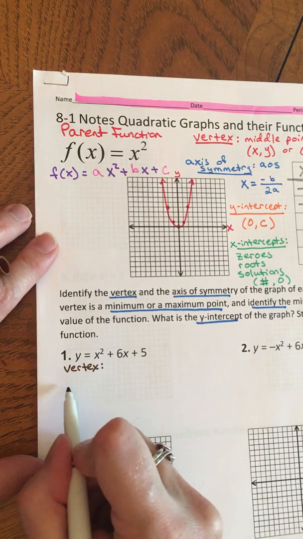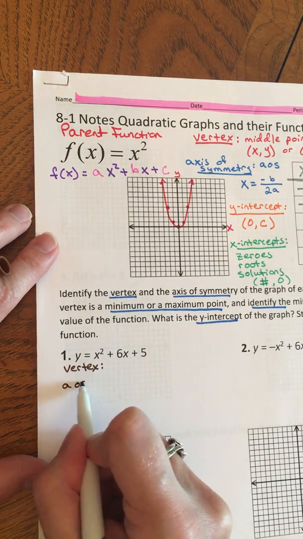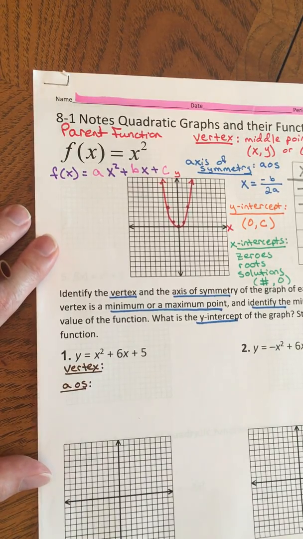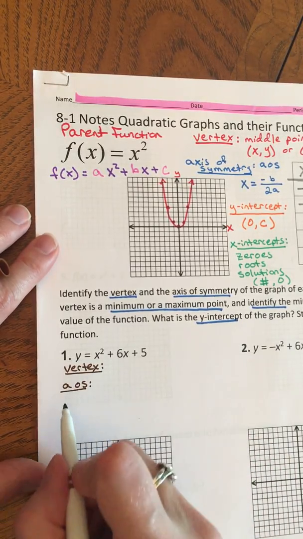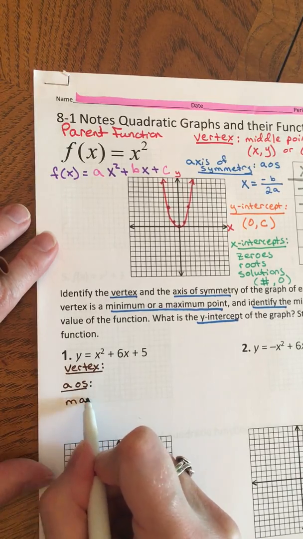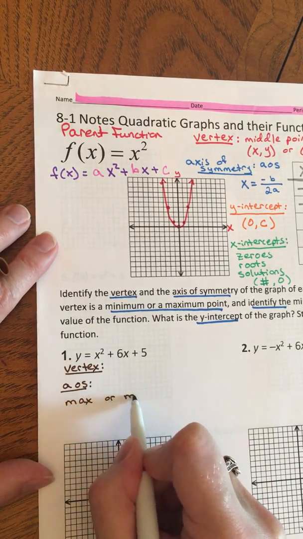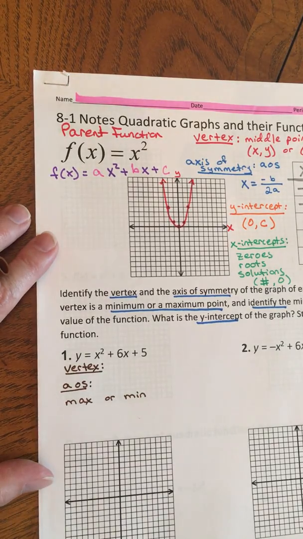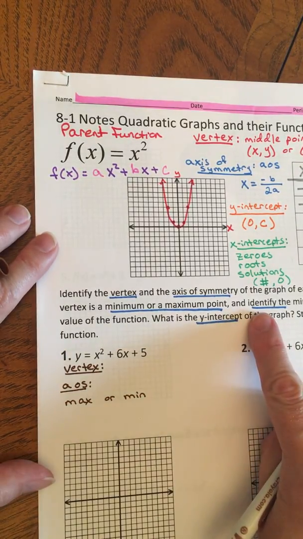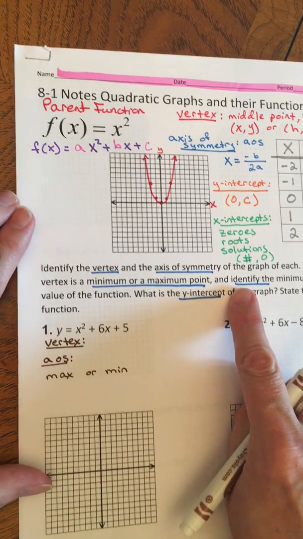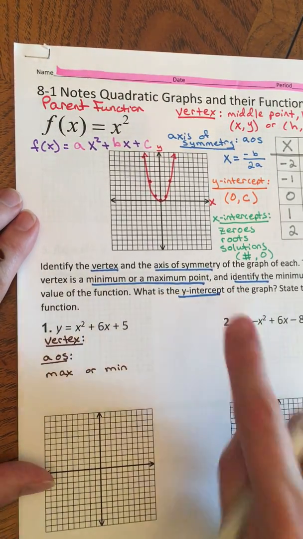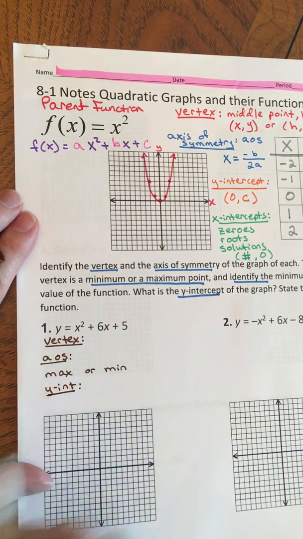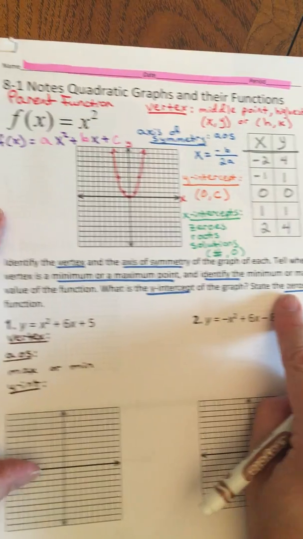We are asked for the axis of symmetry, the AOS. We want to know if our vertex is a maximum or a minimum. We'll circle one of those. We're going to find that maximum or minimum. We're going to find it has a very special location. We want the y-intercept, and we need the zeros.